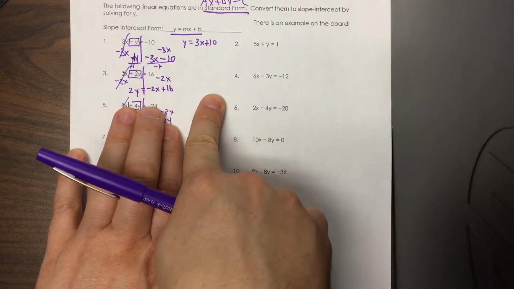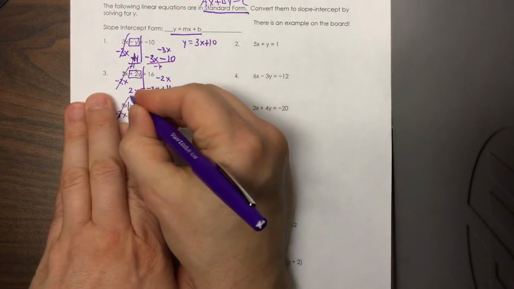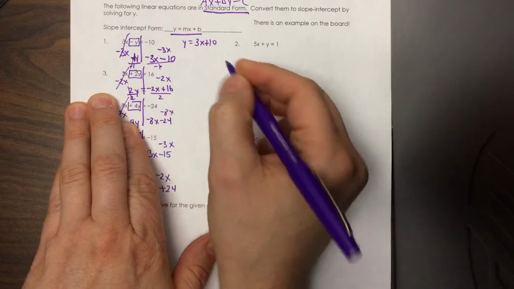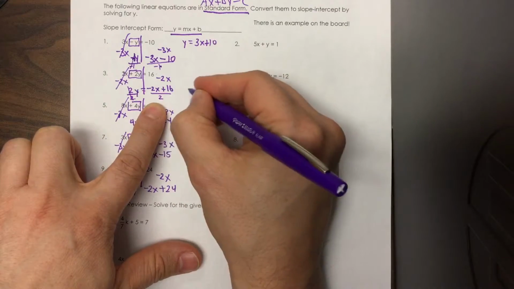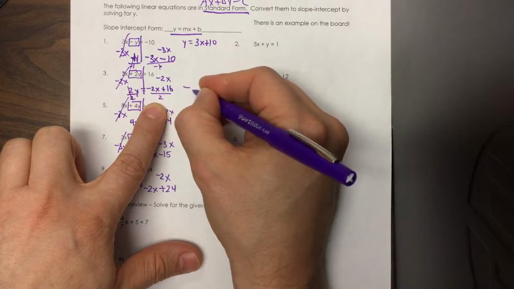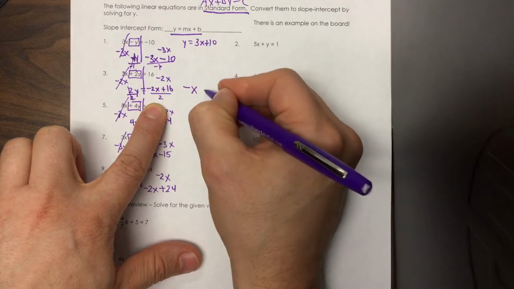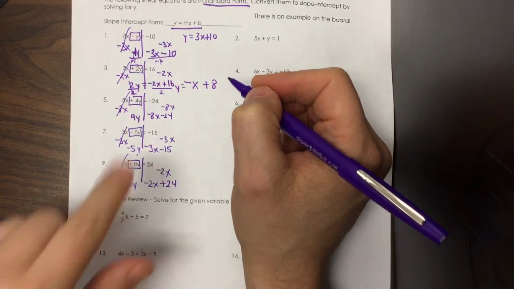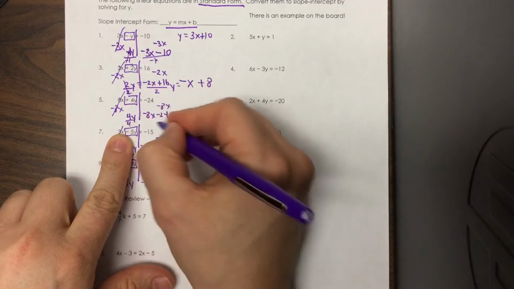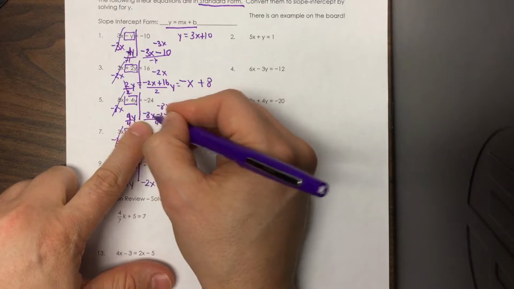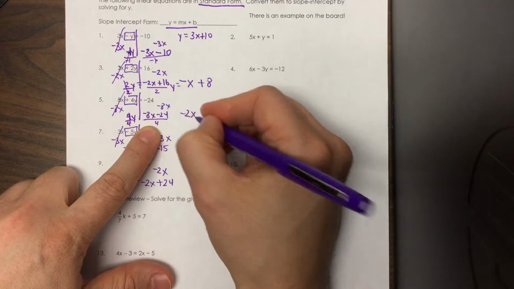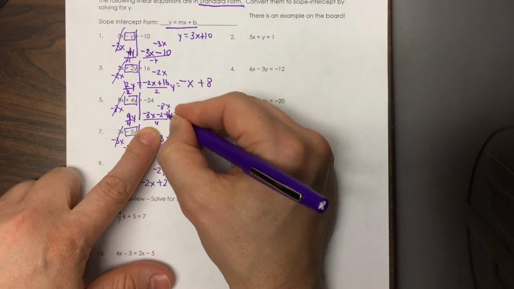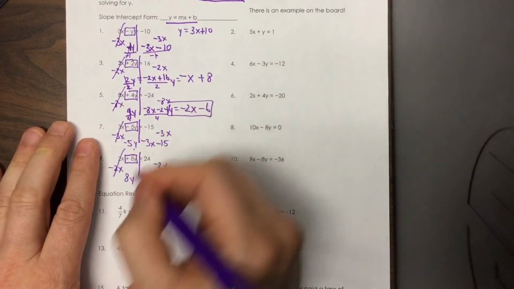All right, here both sides are being divided by 2. That cancels. Negative 2 divided by 2 is going to be negative 1x. I can just write it as negative x. And 16 divided by 2 is 8. So I get y equals negative x plus 8. Here, I'm dividing both sides by 4. Negative 8 divided by 4 is negative 2 with the x attached. Negative 24 divided by 4 is negative 6. So I have y equals negative 2x minus 6.